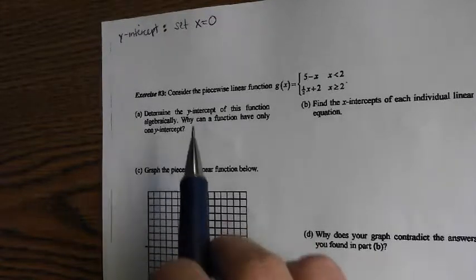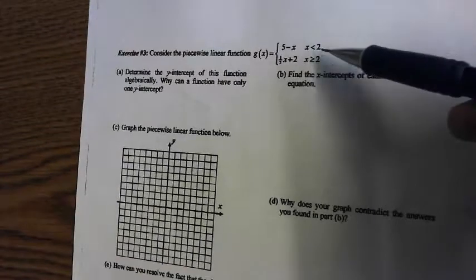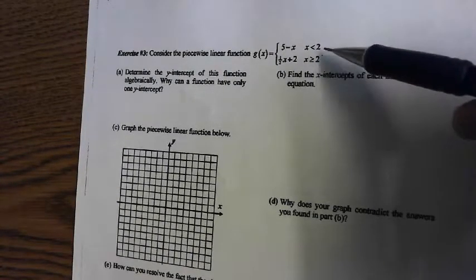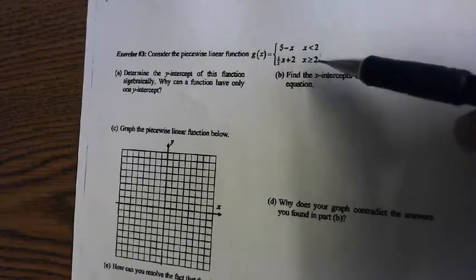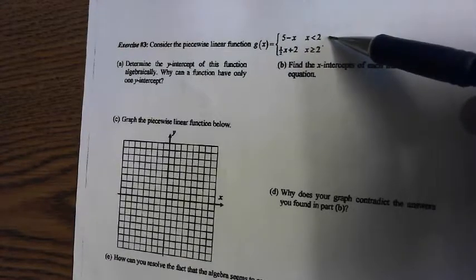So in part A, on a piecewise function, when we're trying to determine the y-intercept and we're plugging in an x of 0, you have to decide which interval does that apply to. If you're plugging in x of 0, is x less than 2, Morgan? Or is 0 less than 2, rather? Yes. Or is it greater than or equal to 2? It's less than 2. So it fits in that interval, so that's the piece that you plug it into.